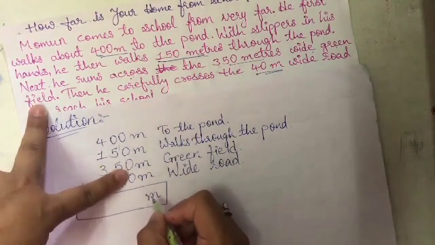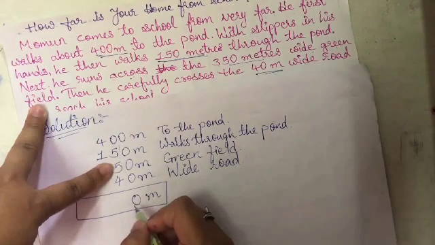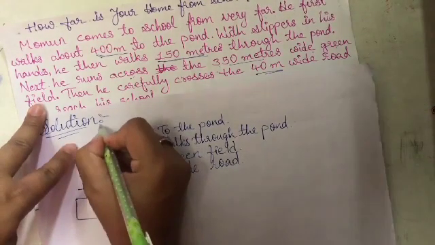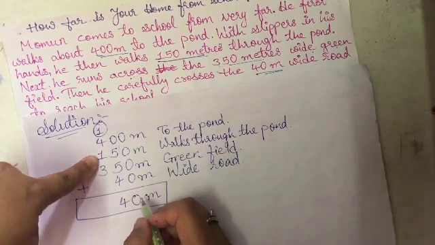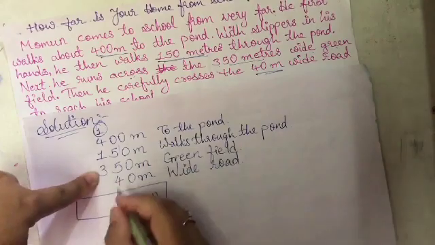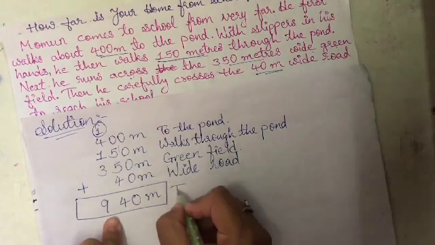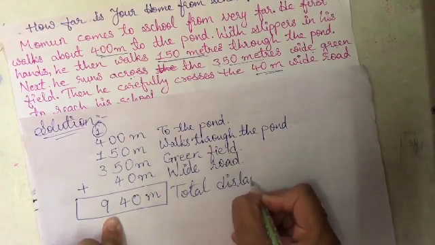Meter sign we will keep as it is. 0 will be here. 0, 5 plus 5 will be 10 plus 4, 14. 4 here, 1 carry upper side. 4 plus 1, 5 plus 1, 6 plus 3, 7, 8 and 9. So how much is it? Total distance.